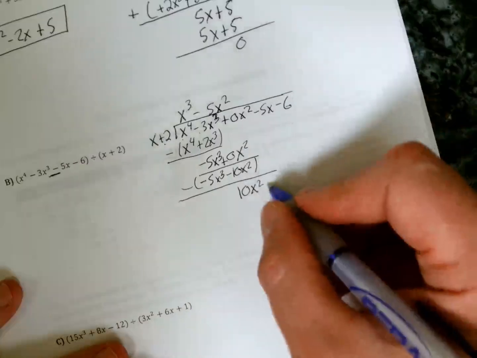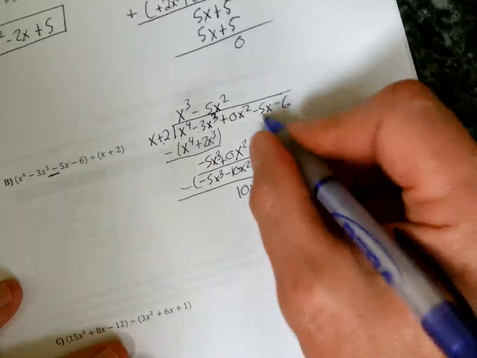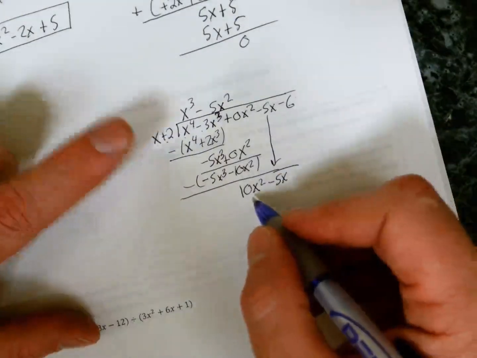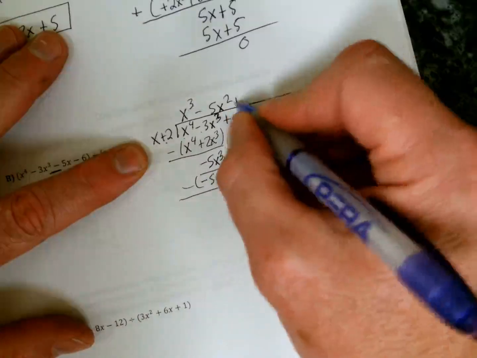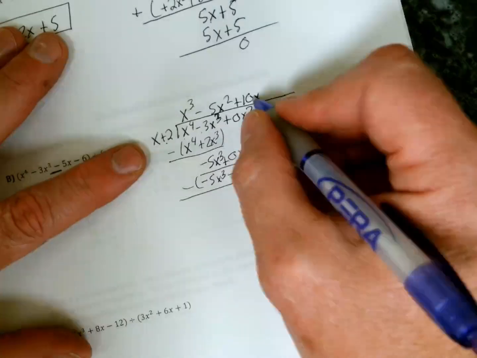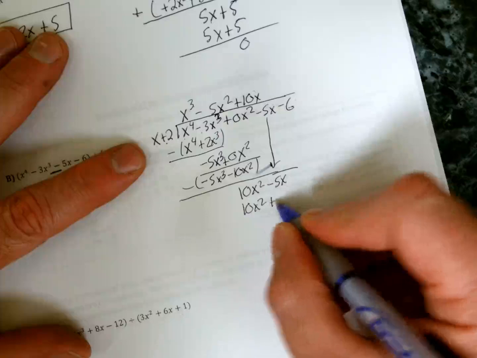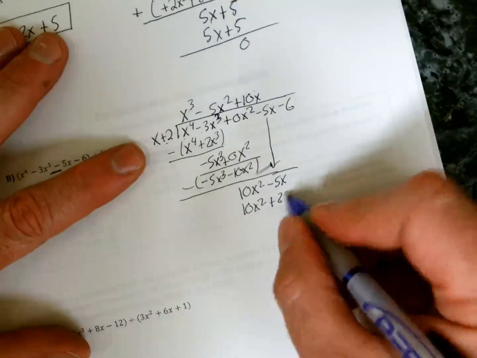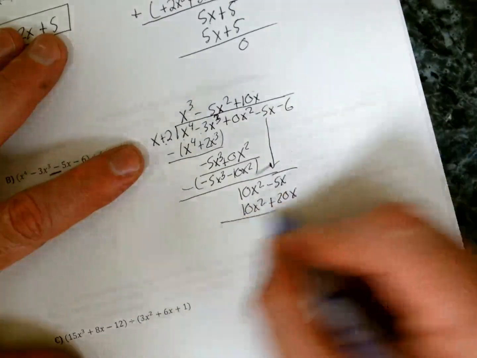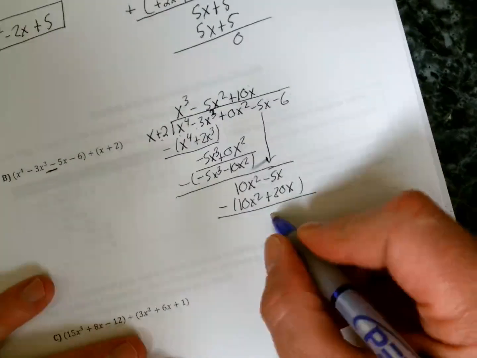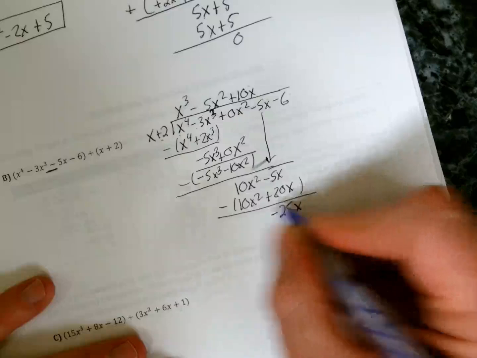And I drop down my next term, negative 5x. Right? Just drop it straight down. Same question. What makes this turn into this? That'd be a positive 10x. 10x times x is 10x squared. 10x times 2 is positive 20x. I remind myself to subtract all of that, which gives me negative 25x here, and those cancel out.